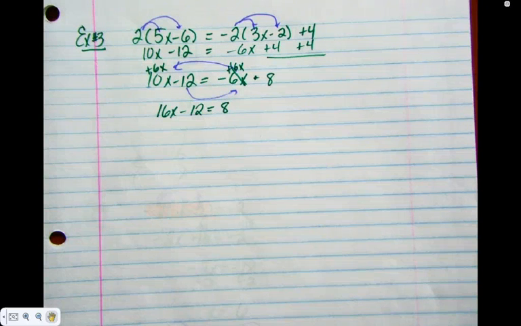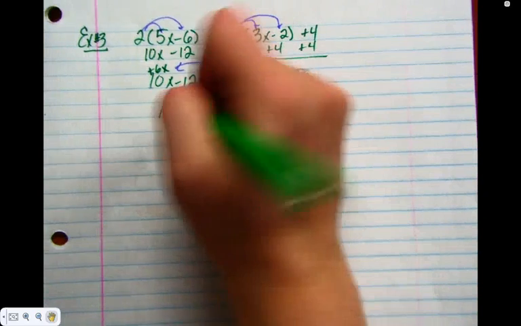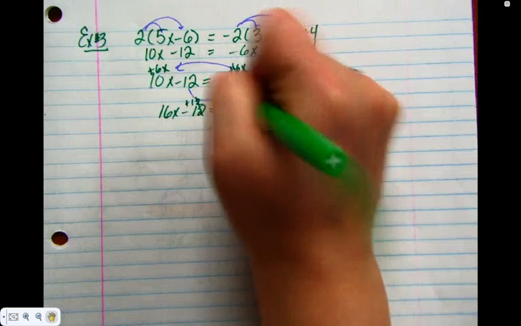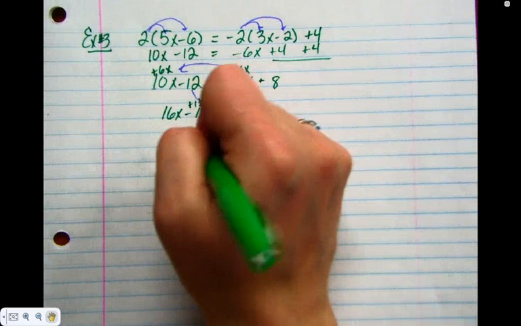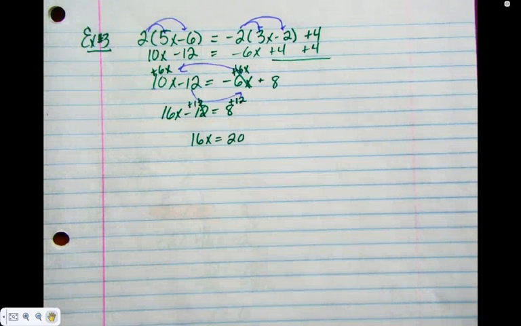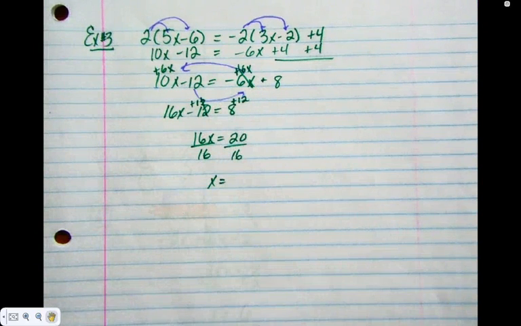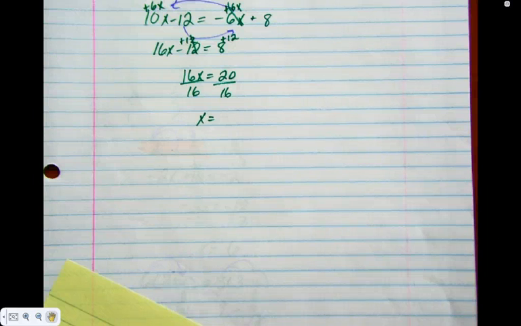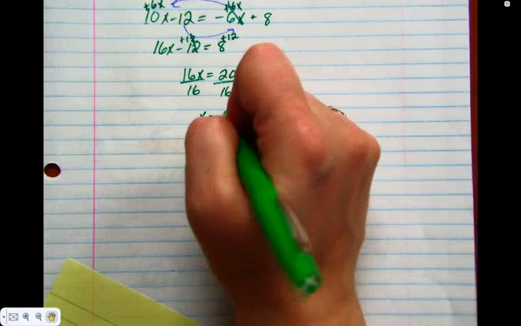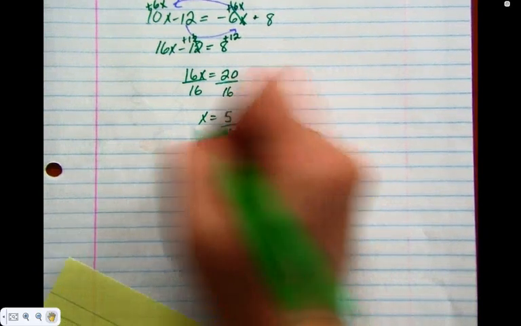Now the 12's got to go over. What's the opposite of subtracting 12? So 16x equals 20. Okay, again, if you like the 1-step method from last question, great. If you like the 2-step, great. Do whatever you want. The last step of every question, of every equation we've ever solved, is getting rid of the coefficient. Divide by 16. Can I divide 20 by 16 evenly? No. Can I reduce it? Yes. What can I reduce both 20 and 16 by? By 4. 20 divided by 4? 5. 16 divided by 4? Final answer.